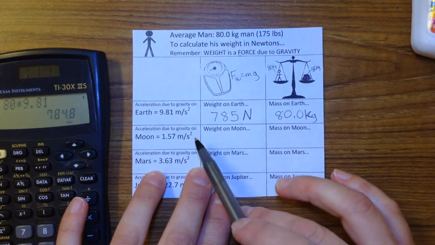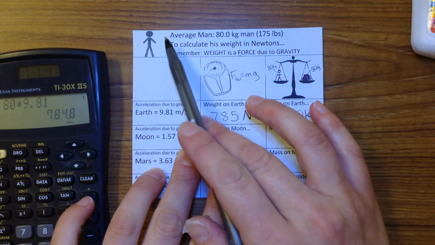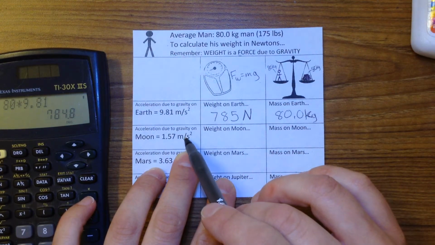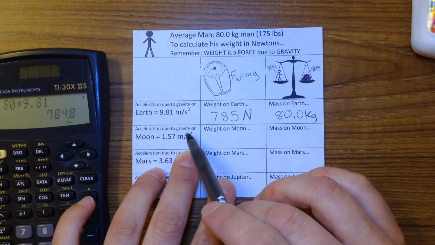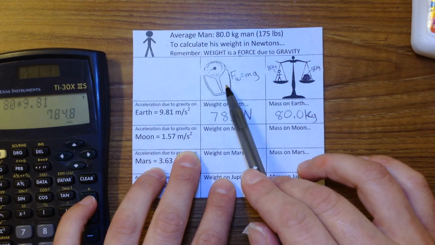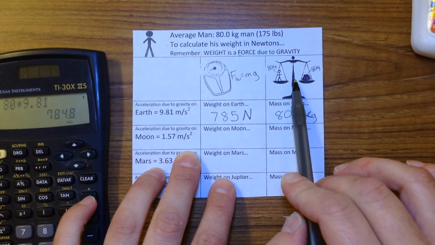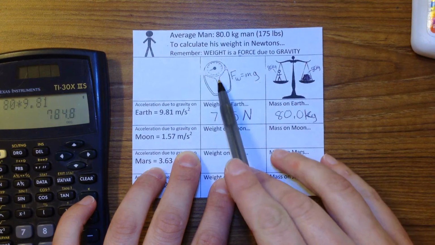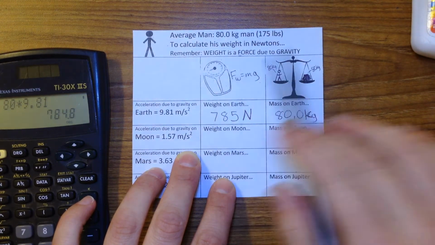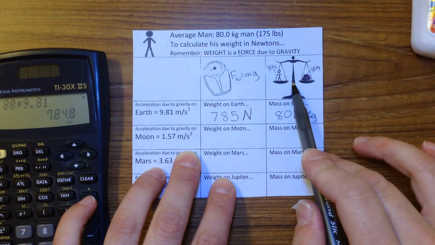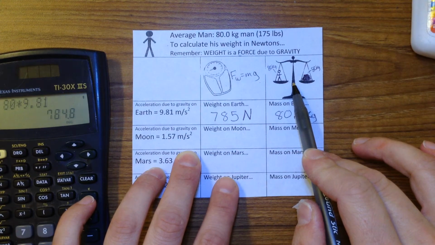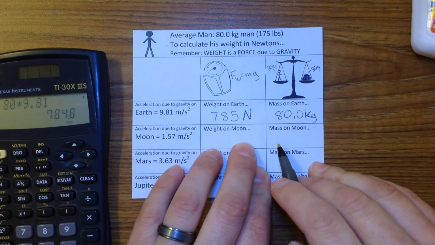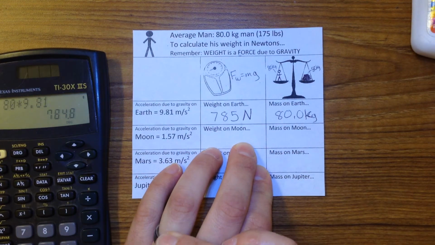All right. Now, this guy's an astronaut. We're going to send him to the moon. He takes with him his little bathroom scale and his oversized mass scale. And when he gets onto the moon, he climbs up onto the oversized mass scale. What is it going to say? Is his mass still the same?